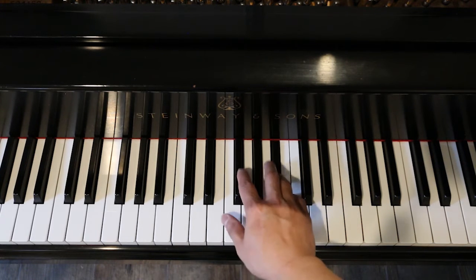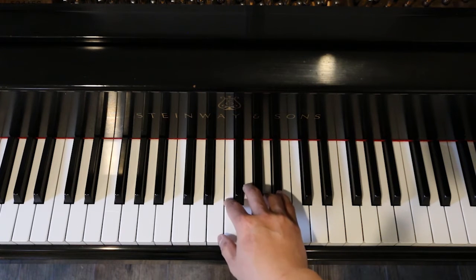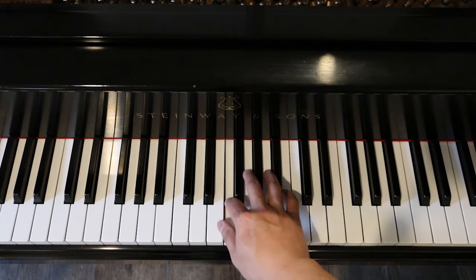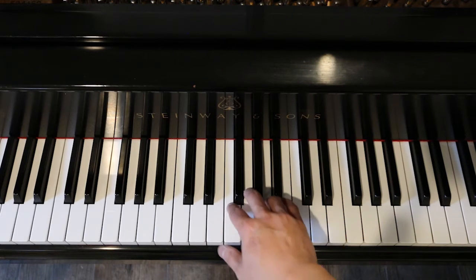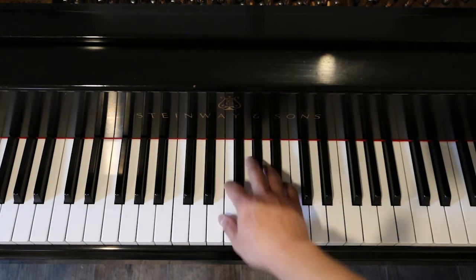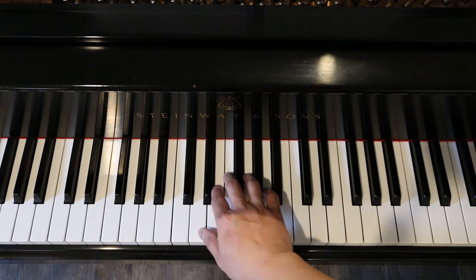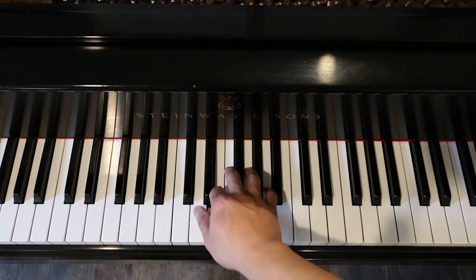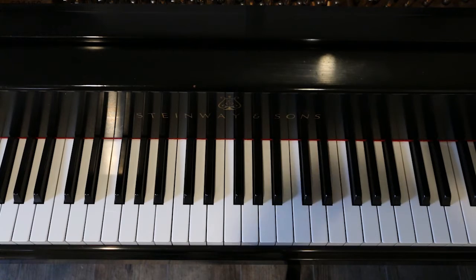2, 3, 4, 3, 1. Now fourth finger on A. 4, 3, 3, 2. See? We stay in this position. And 2 and 1 and 2 and 1 and 2, first ending. 1 E and a 2 and 1. Then we repeat. On the very ending, second ending, we just do 5, 4, 3, 2, 1. Notice the staccato. So now I'm going to play it hands together.